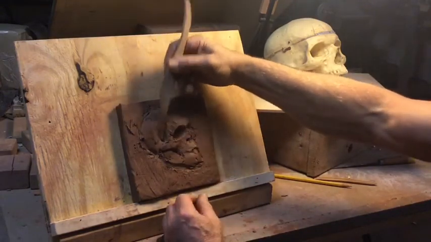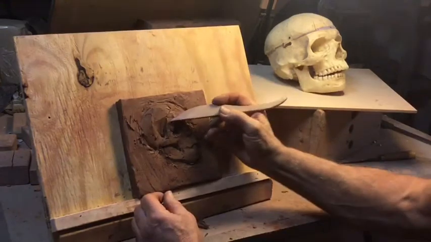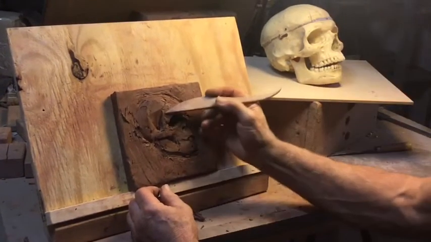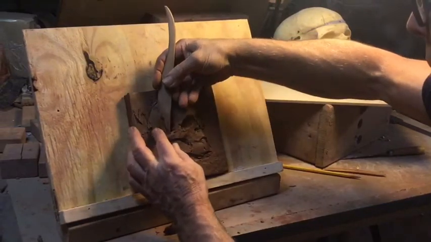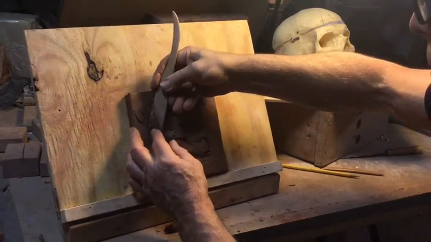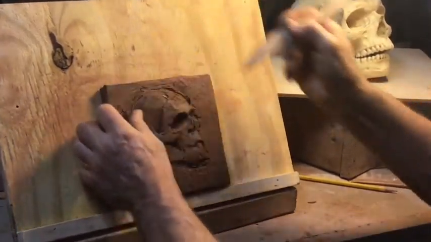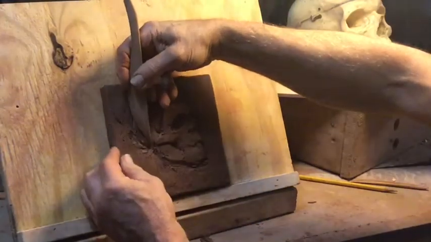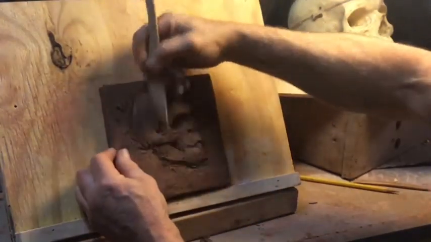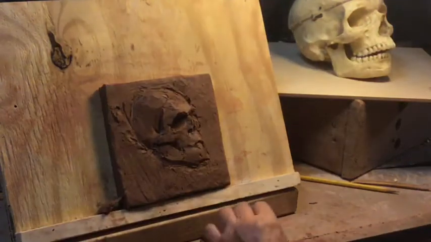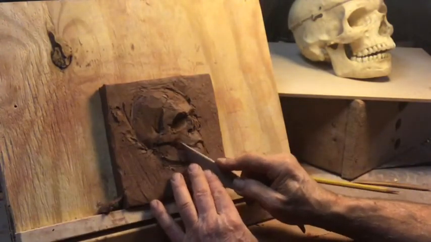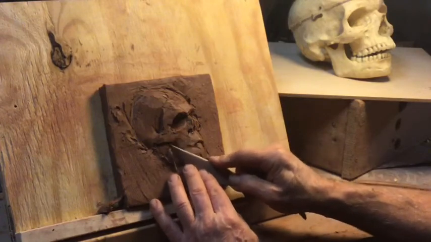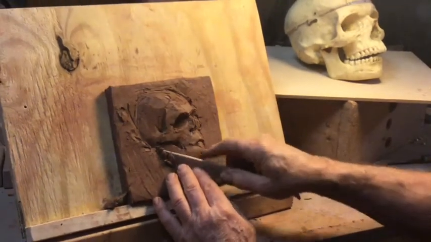So that, once again, is the hierarchy of depth. In terms of what we're looking at here, this is the closest part to us. This is all receding farther and farther and farther away. So it's going to be doing something a little bit more like that. And this too, there's this angle that comes a little farther back.